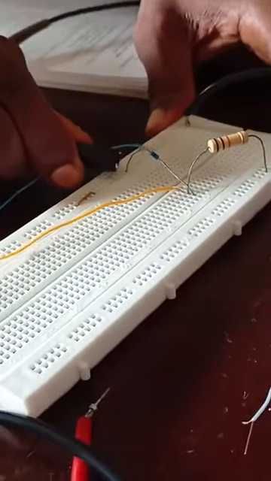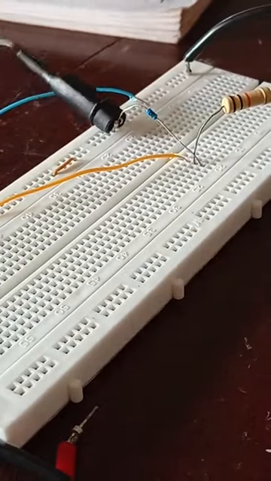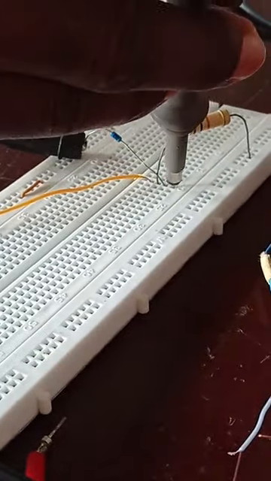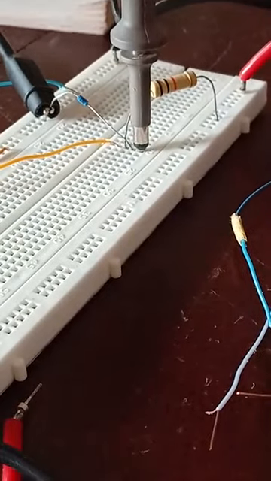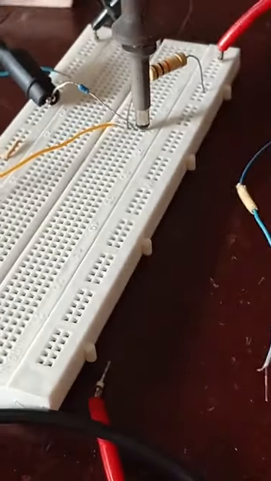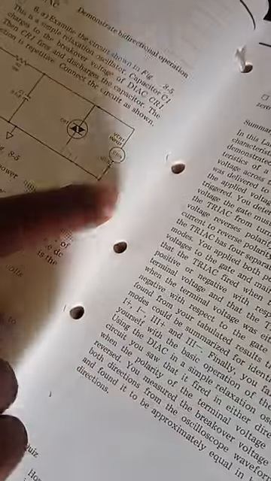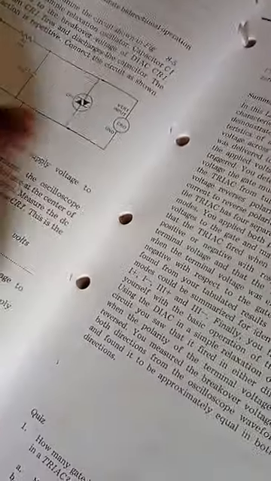It has been connected, and let's put the positive to the junction. So we'll connect the positive of the oscilloscope to the top of our diac. So we've done that, and the negative side of the oscilloscope to the ground.